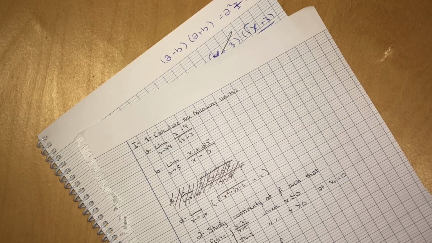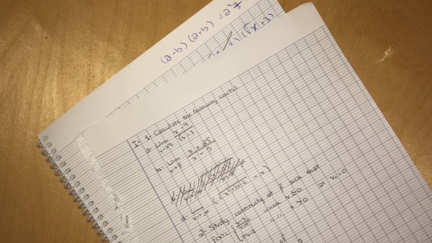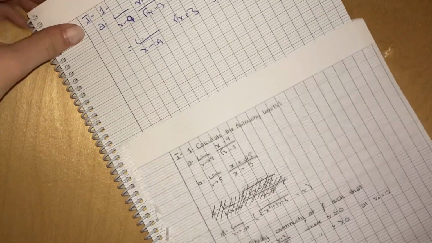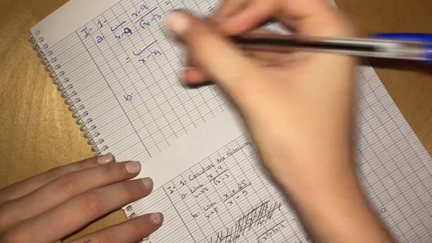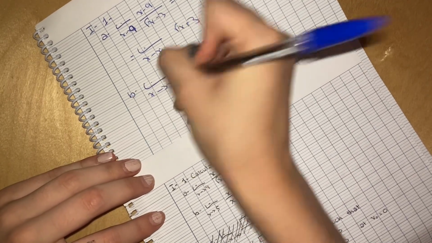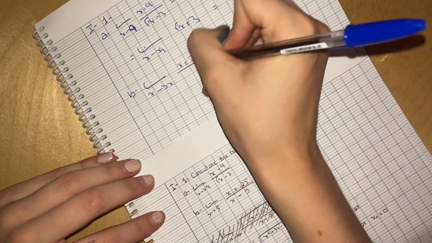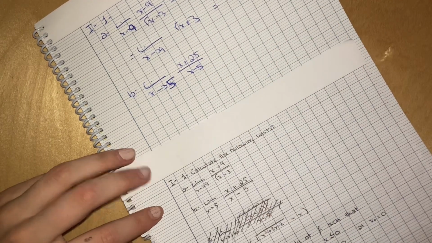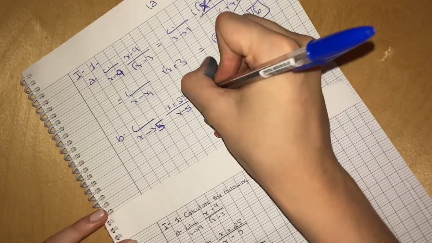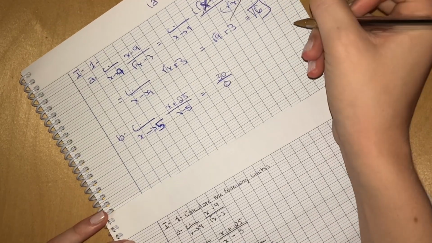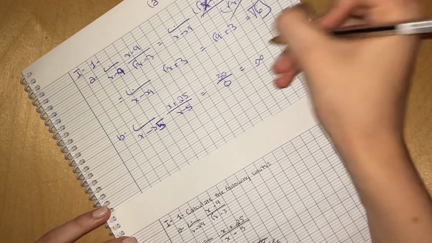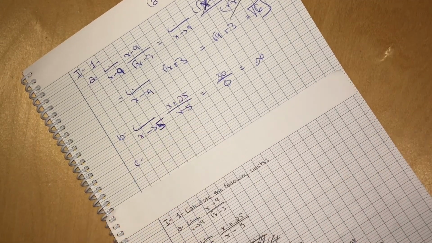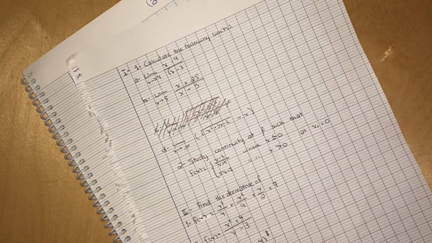Second, the limit as x tends towards 5 of (x plus 25) over (x minus 5). So let's see. Let's write this out. What the heck? I do not know how to write today. Okay, as x tends towards 5, if we replace, we get that this is equal to 30 over 0, and any number over 0 is equal to infinity. Don't forget that.